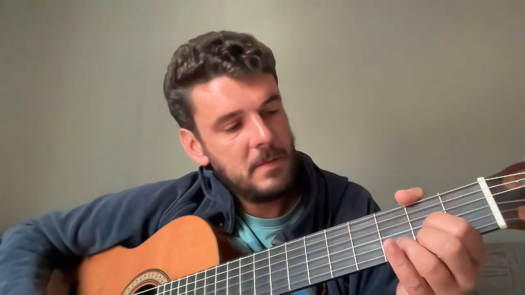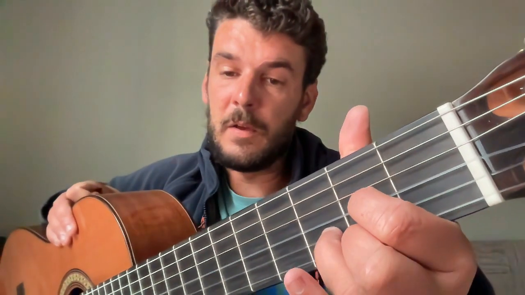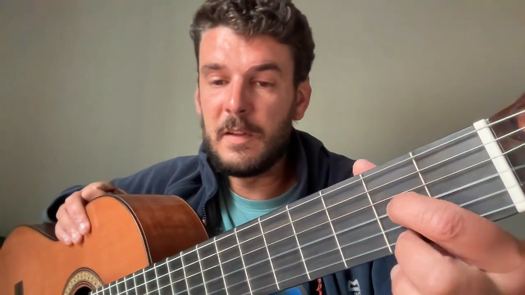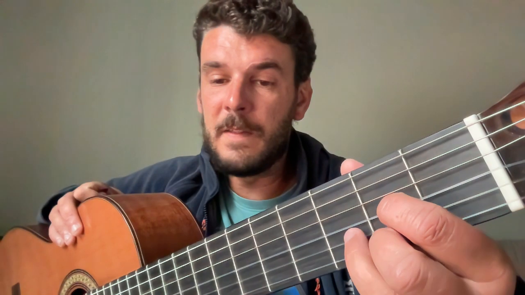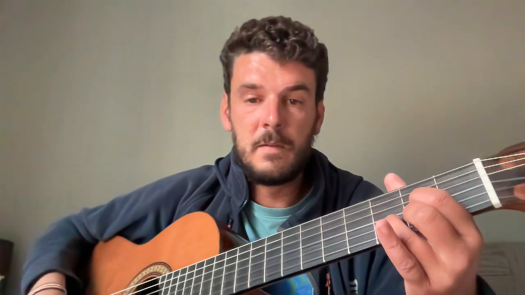But in D, what we've got is the V shape. So these two, I feel like they come like tarantula pincers almost. And then the middle one there, look. And then this ring finger comes at 3rd fret, and you make a little V shape.